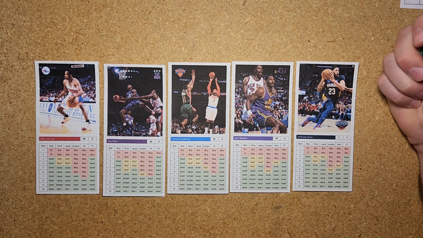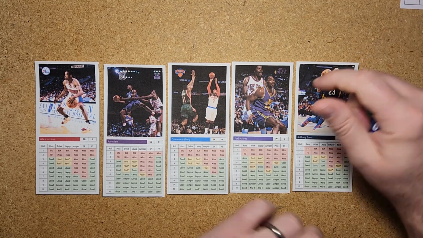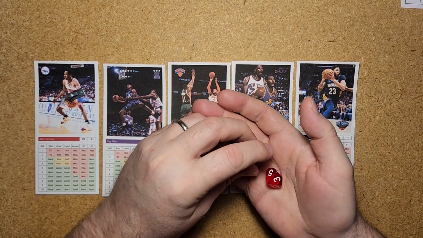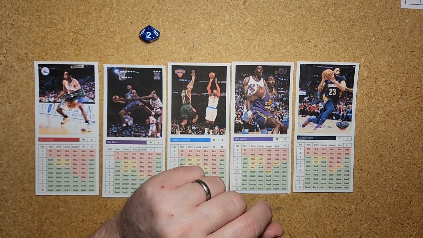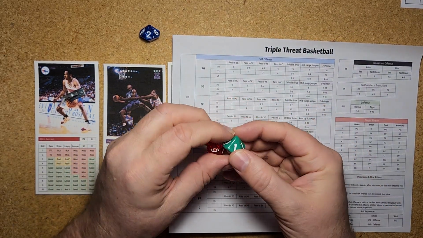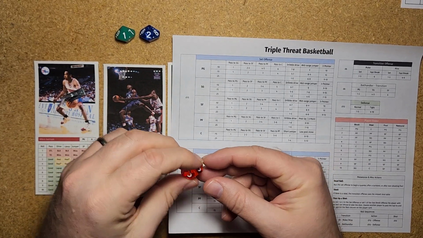So I'll show you the by the book way. By the book, what I mean is by the game guide. So we have our team here, and let's say Iverson is bringing the ball up the floor. Iverson gets a 2. The defense is a 1.